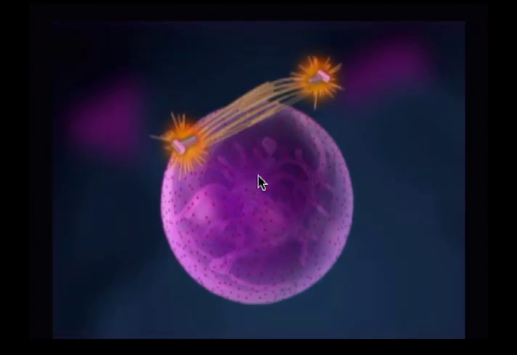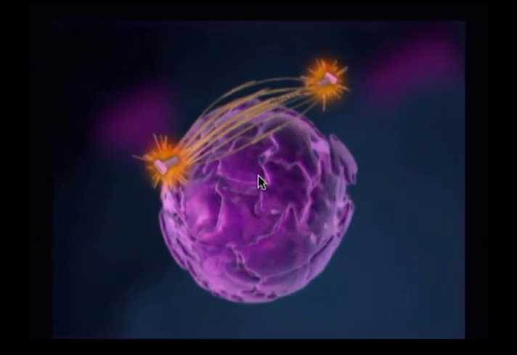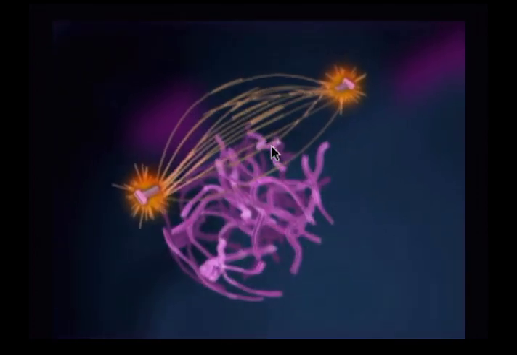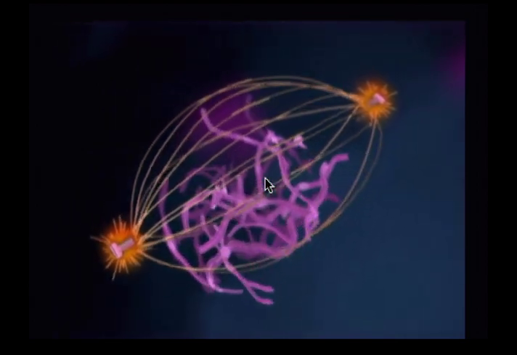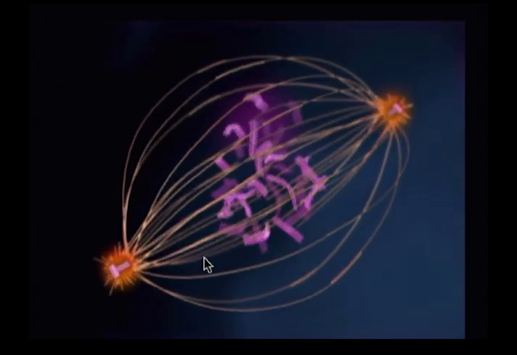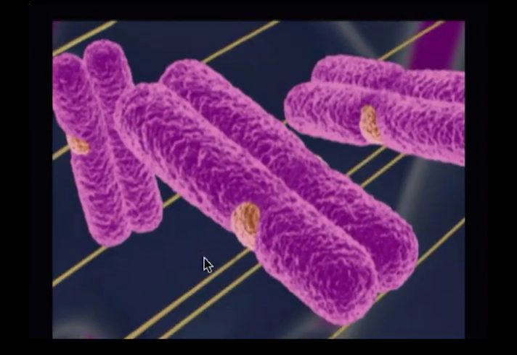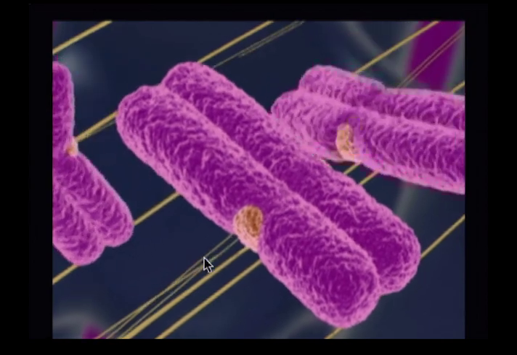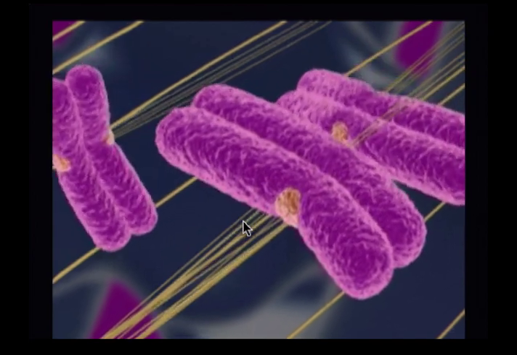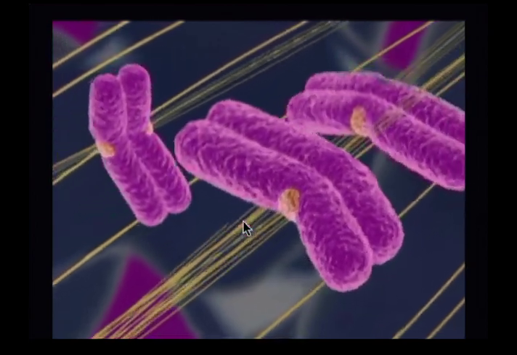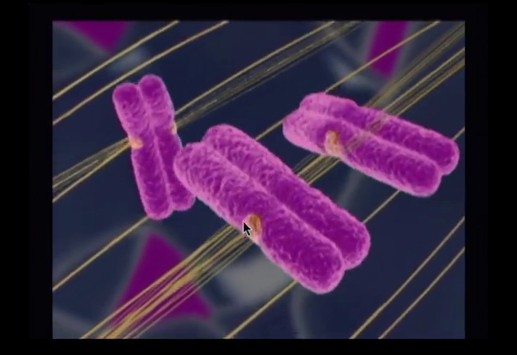In addition to that, the spindle is being produced. The spindle has fibers, some of which will attach to the centromeres, and some of which run the entire length of the spindle. These microtubules are utilized to help move chromosomes around. You can see that some of them attach to the centromeres that are attaching the two sister chromatids. So all of this is occurring in prophase.